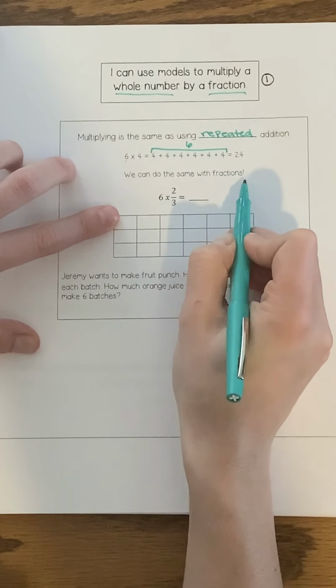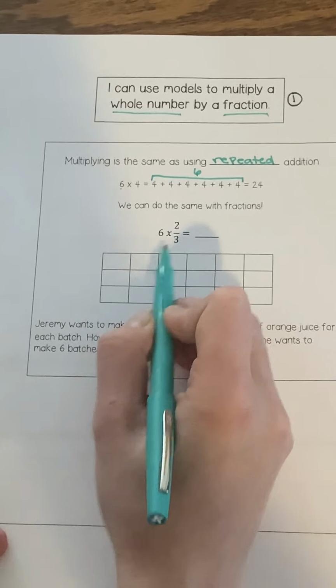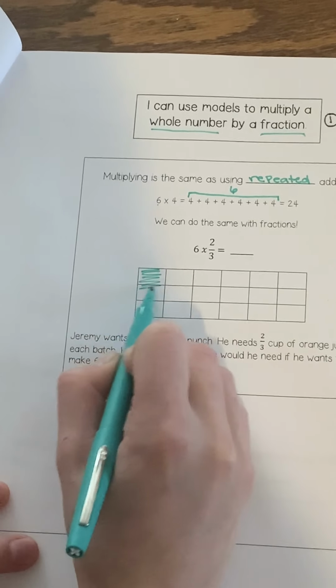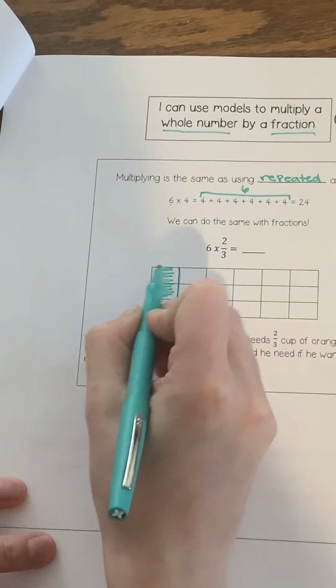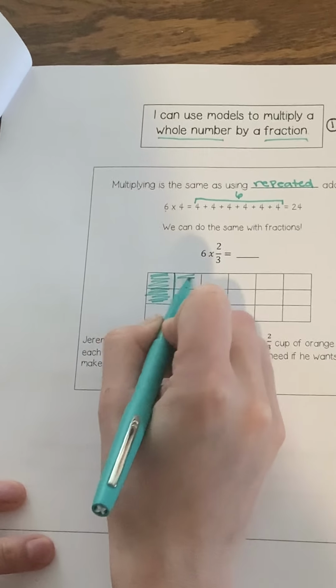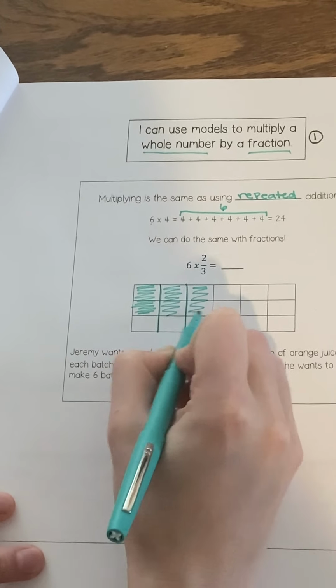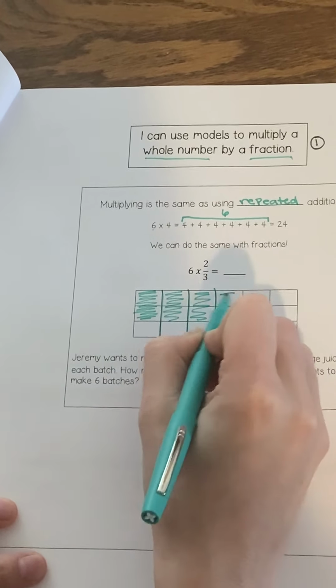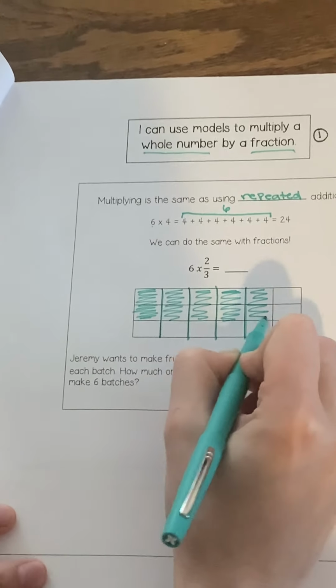We can do the same with fractions. So if I want to multiply 6 by 2/3, I could model, if this is broken up into thirds, there's 2/3 of this section shaded, 2/3 of this section shaded, 2/3 of this section shaded, and so on if I keep going.